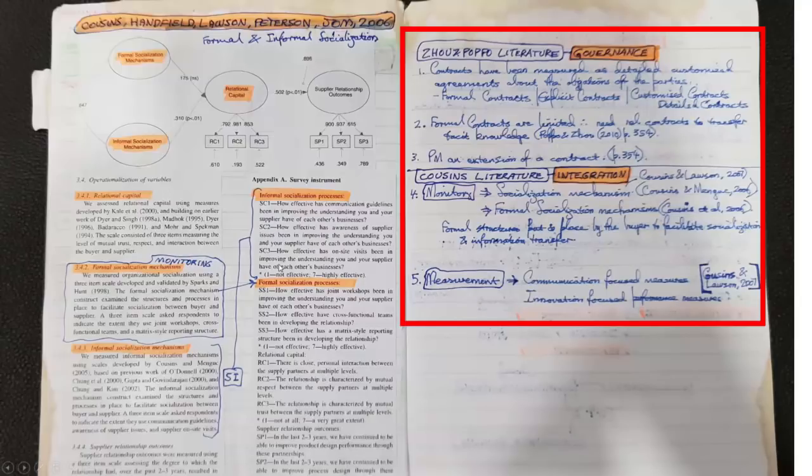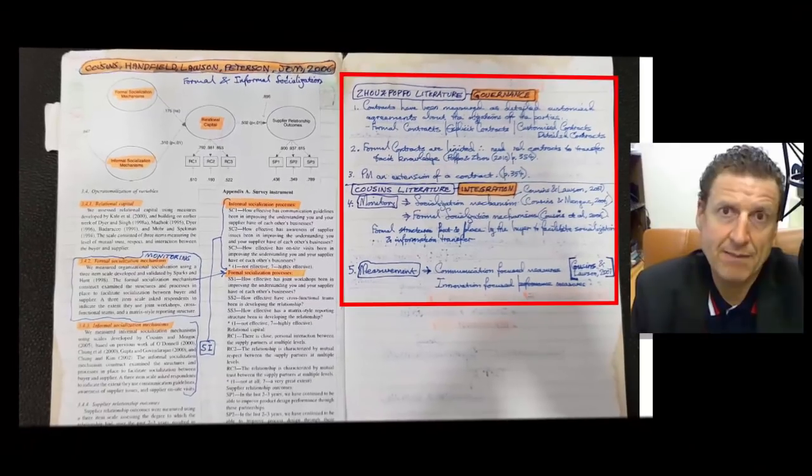So, a summary of these two literatures: the Zhao and Popo literature focused on governance, explicit contracts, detailed contracts, customized contracts, whereas the Cousins literature focused more on formal socialization, detailed socialization, or monitoring and performance evaluation. Totally different terms, and there's a bit of overlap with what they are measuring.